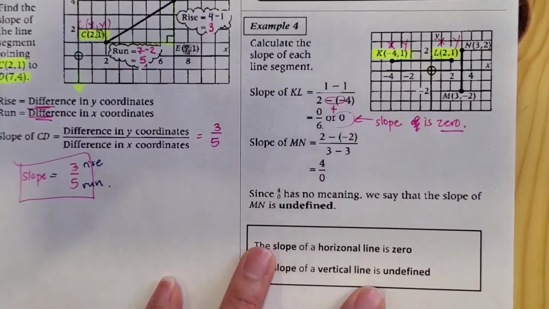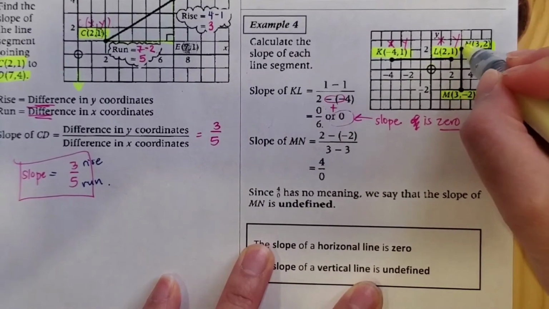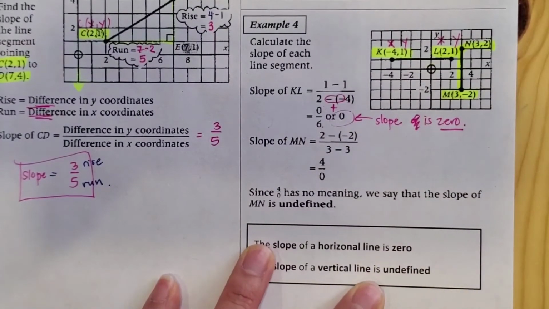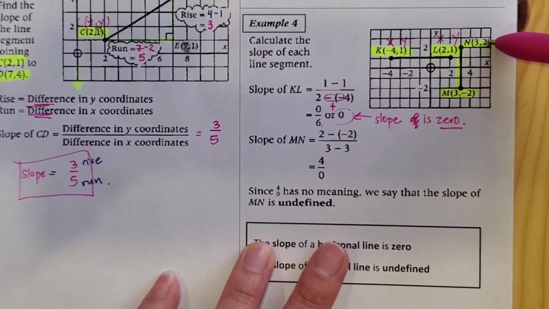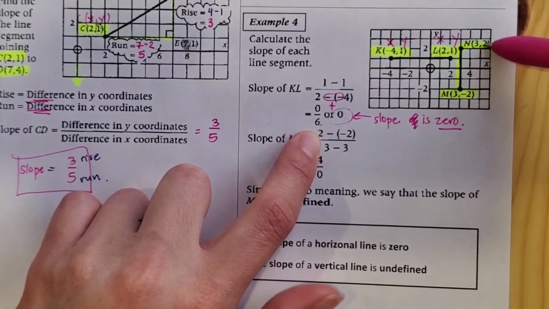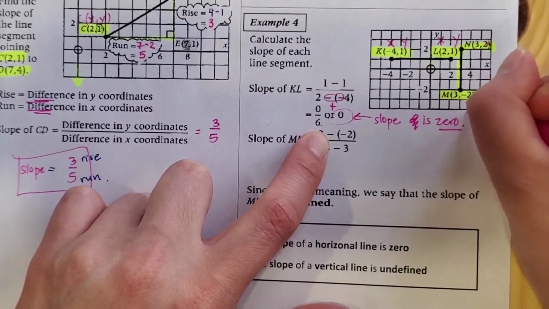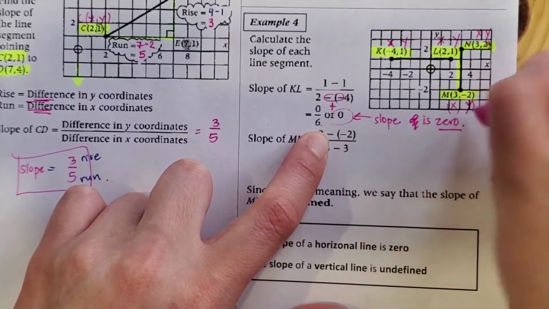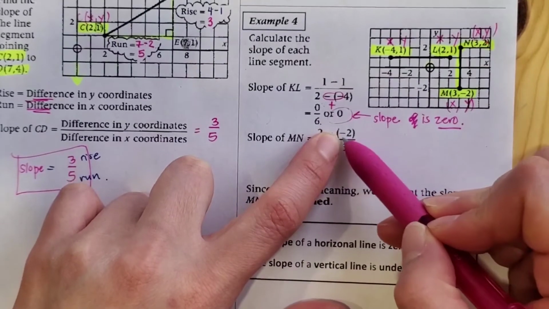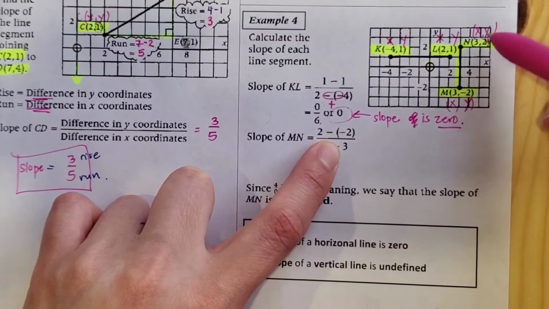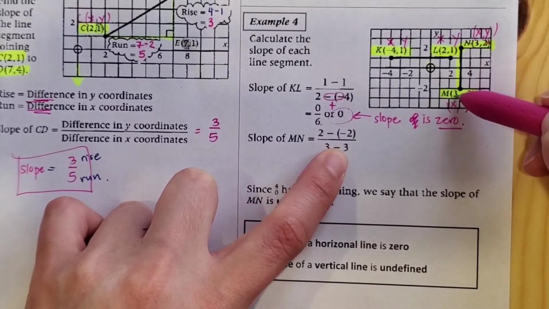Okay, so what about slope M and N? So here I have M and here I have N. That's this point here all the way down. For this one, let's take the difference of the y values. So if we take N, we do 2. That's the positive 2 from here. Minus, because that's the difference, the y value here, which is negative 2. There it is there. Then you go from the letter N first. The letter N is 3. And then you're going to subtract 3 from it.